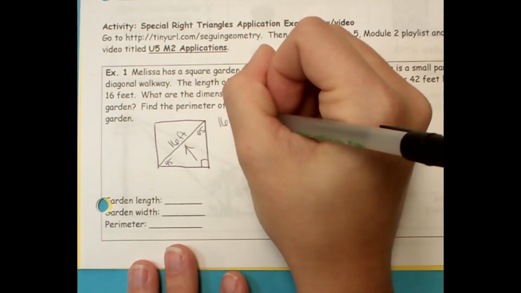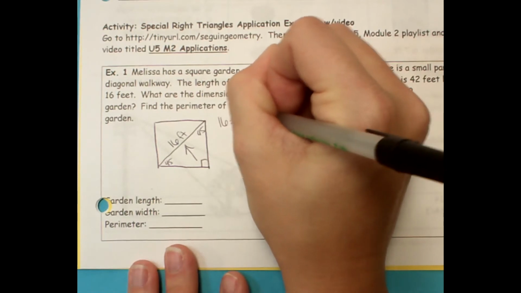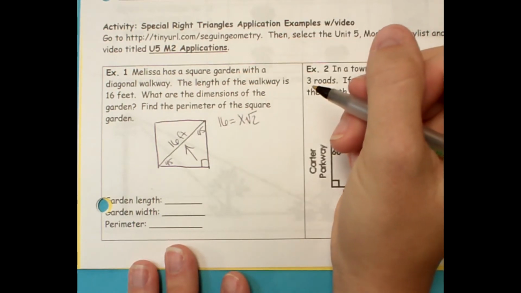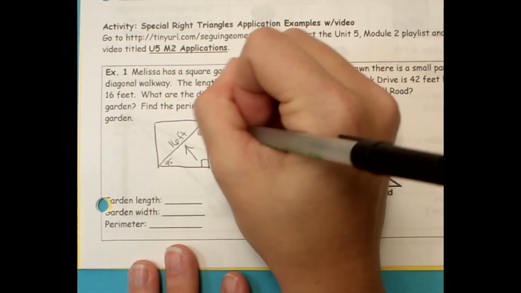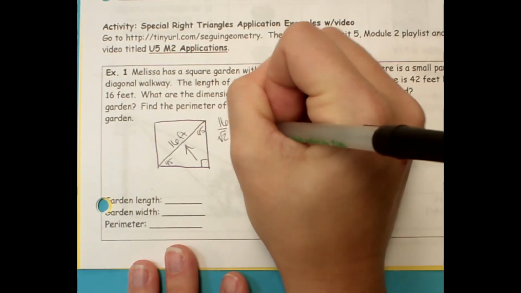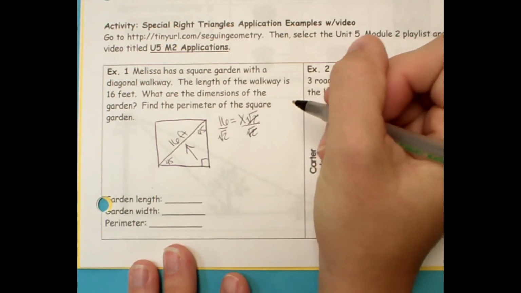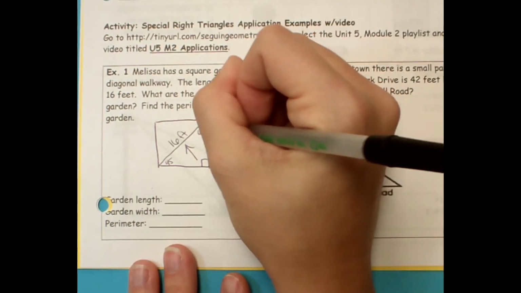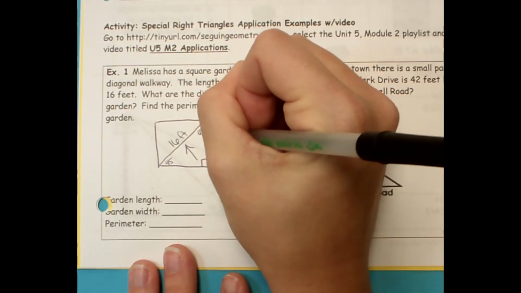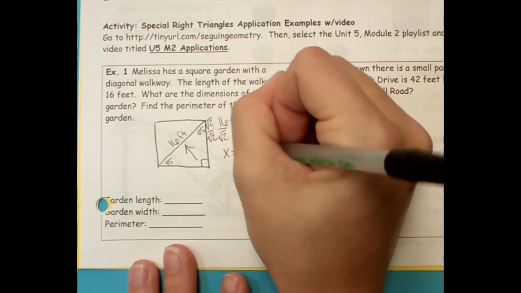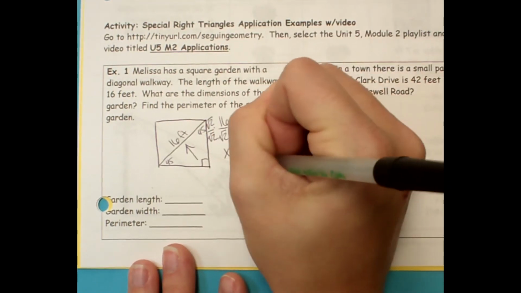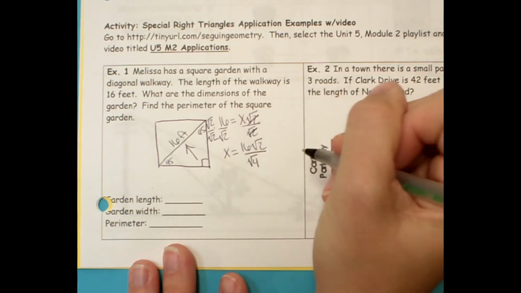If we have to solve for it, it's going to be 16 equals x square root of 2. So you have to solve for x: divide both sides by the square root of 2. Now you have x by itself, but you can't leave it with the square root on the bottom. So if you rewrite it, you get 16 square root of 2 divided by the square root of 4. And you start to simplify.